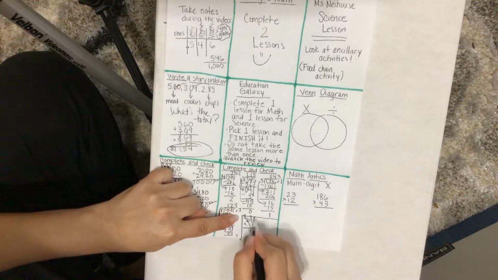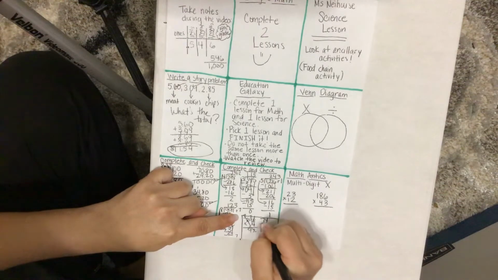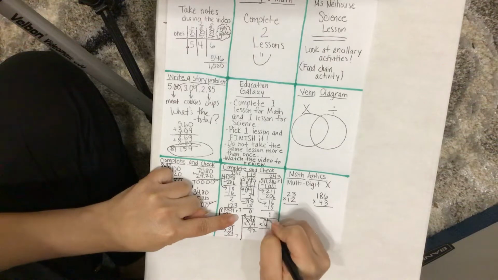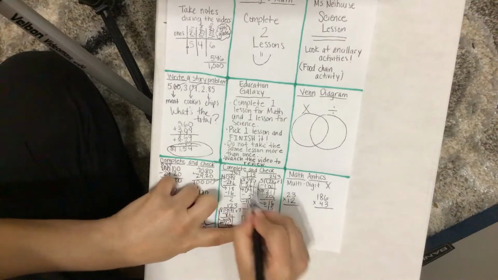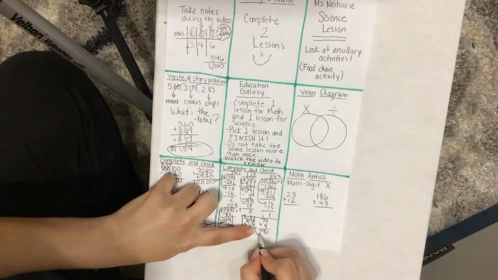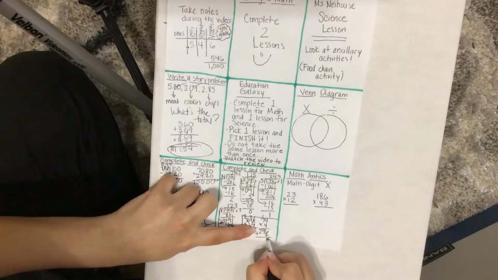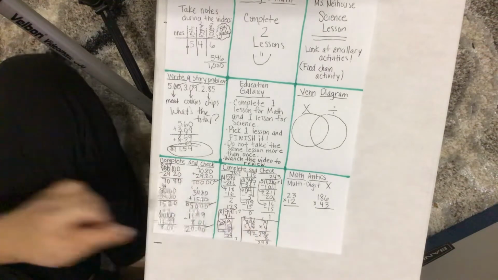Wait, I did the wrong one. Sorry. 74 times 4. 4 times 4 is 16. 7 times 4 is 28. Plus 1, 29. And then I add the 2 remainder. So 296 plus 2 is 298.